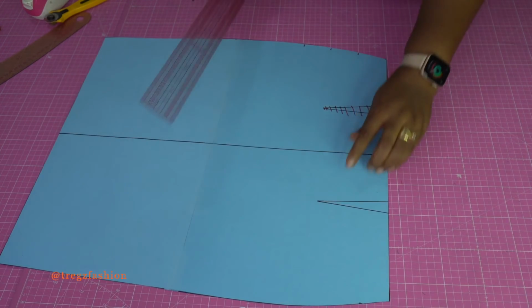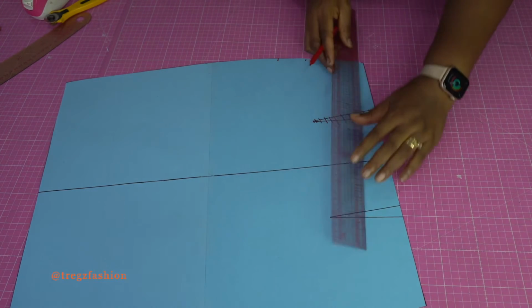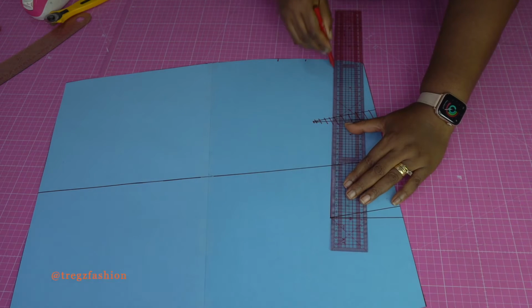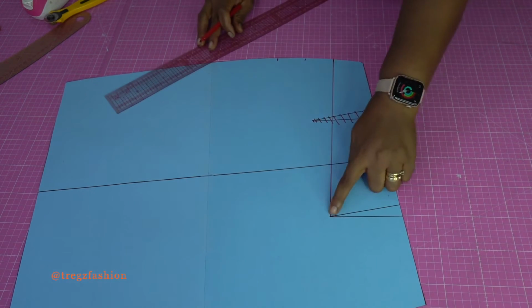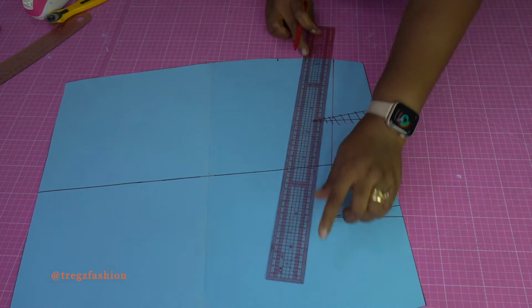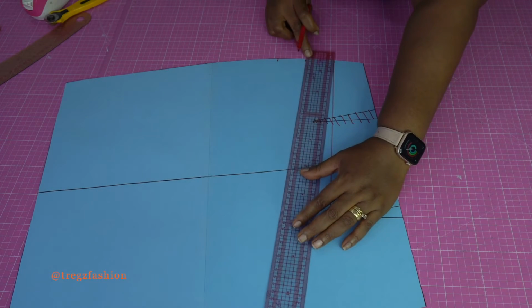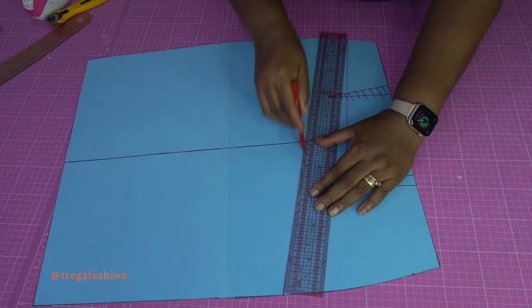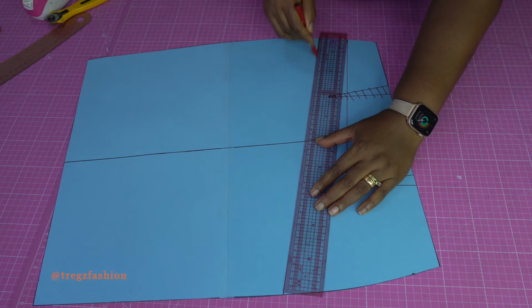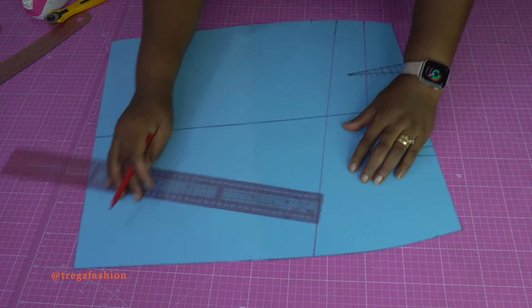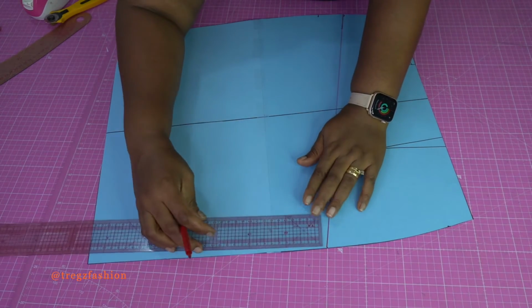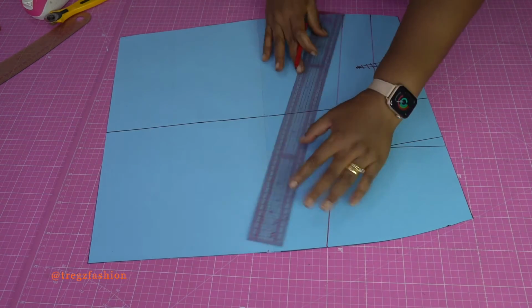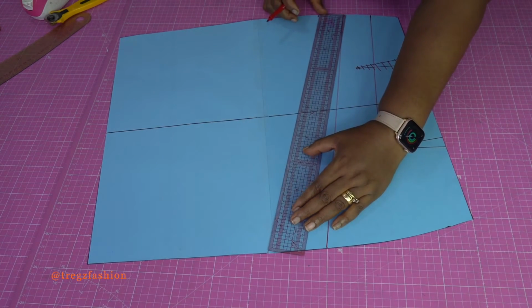Okay, now you're going to connect this first mark to your dart tip, and then this other one you're just going to connect it like so. Now you can measure the distance here, say maybe about 7 cm or 8 cm, and then you connect to the other one.